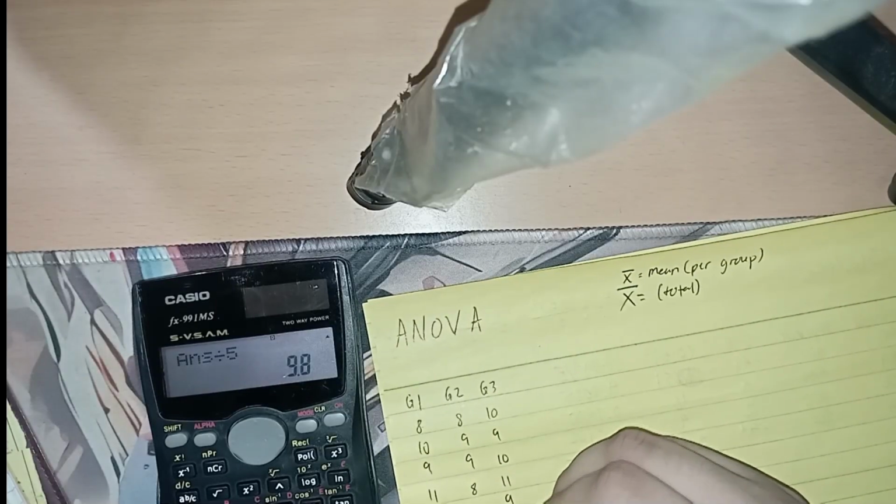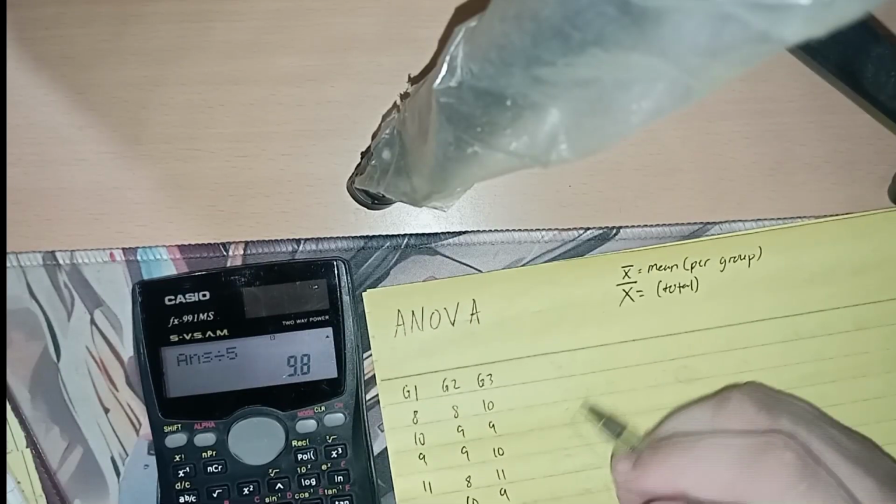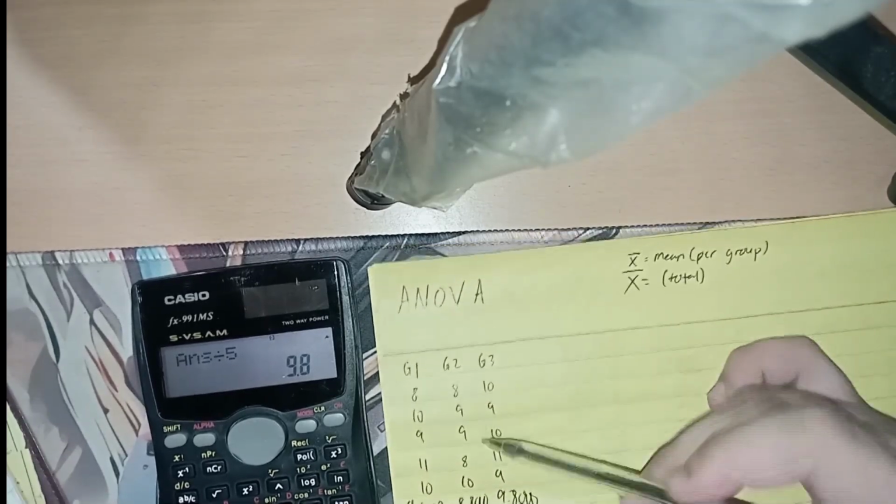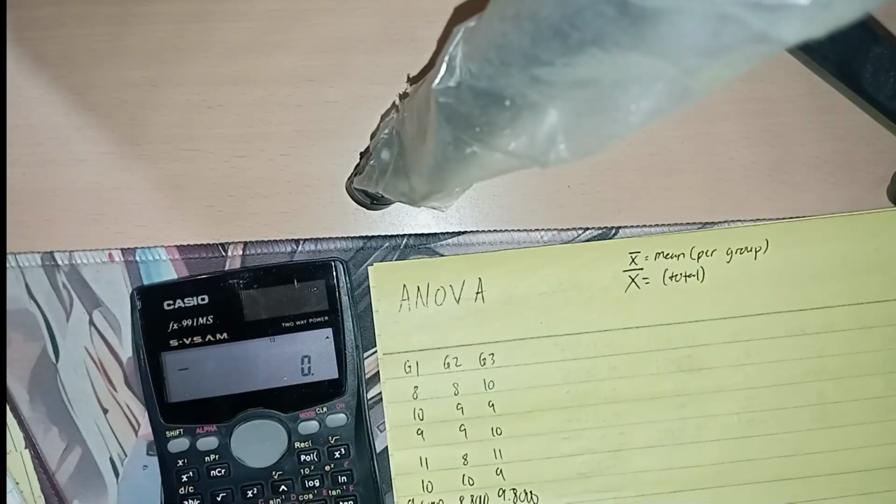Okay, now that we got our mean per group, we will get the total for all of this.